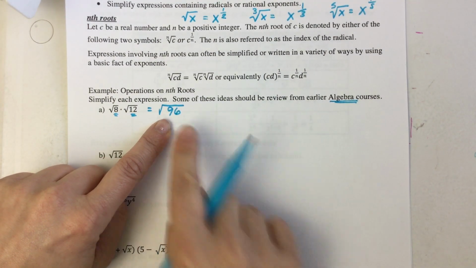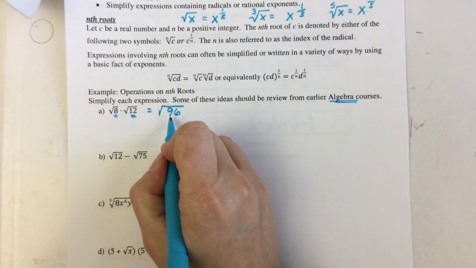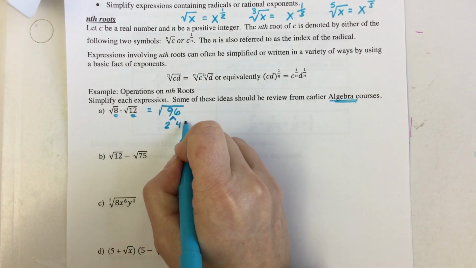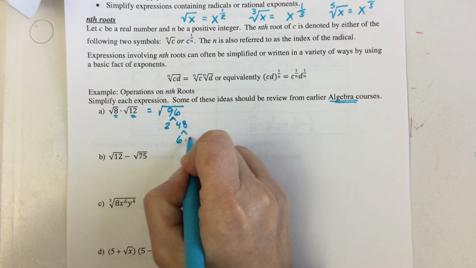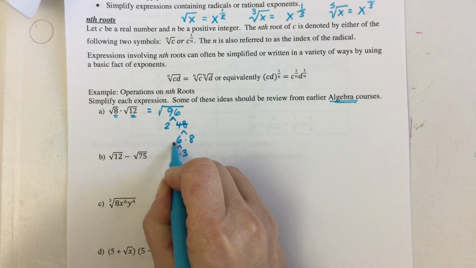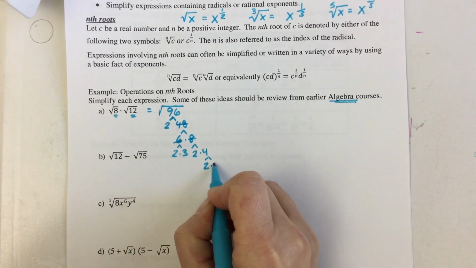Now we have to simplify it if we can, because 96 is not a perfect square. If I take 96 divided by 2, I get 48. Well, 48 I can break down into 6 times 8. 6 I can break down into 2 times 3. 8 I can go 2 times 4. 4, I can go 2 times 2.